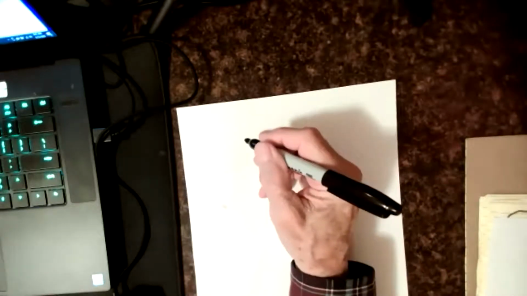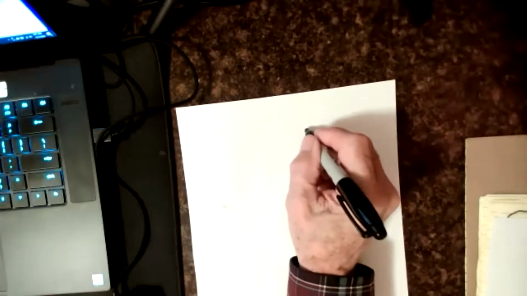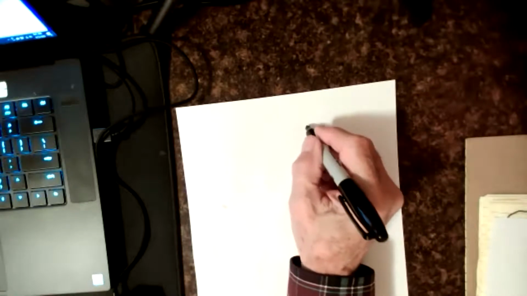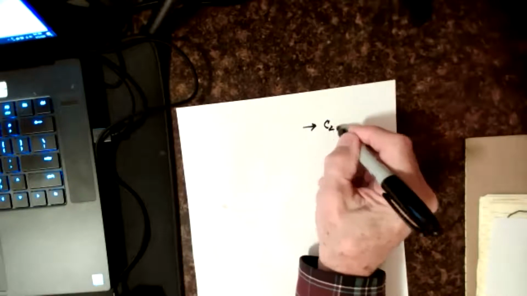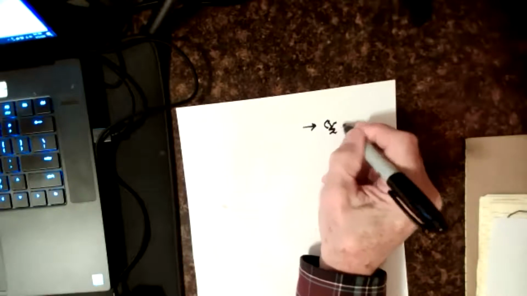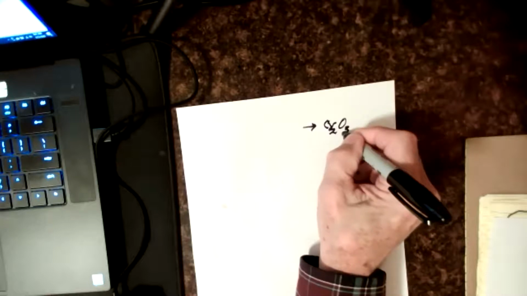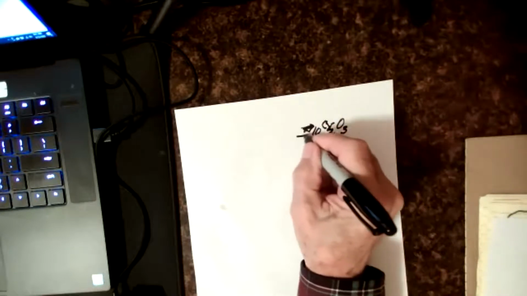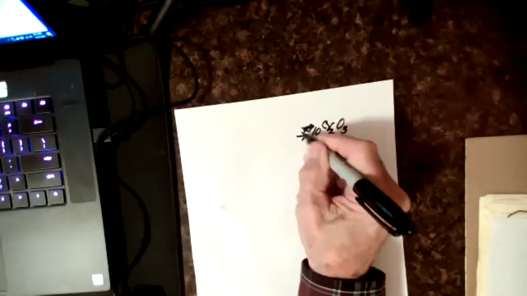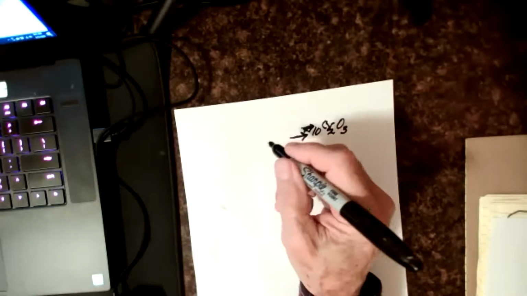Okay, now, problem says what mass of chromium 3 oxide, so it's Cr2O3, and there's 10 of them in the balanced equation. Let's put my arrow down here a little better. Okay, now we'll form from 1.5 grams of propane.